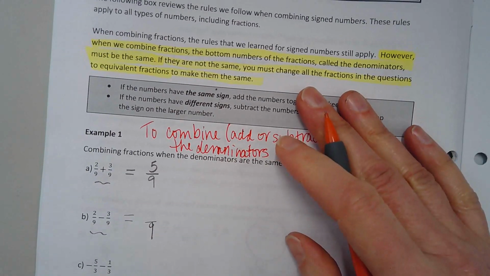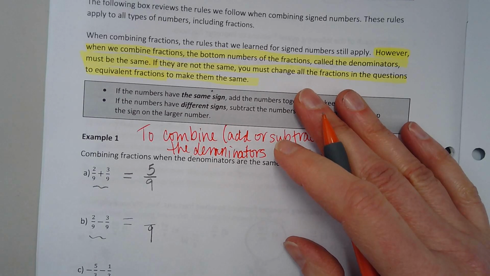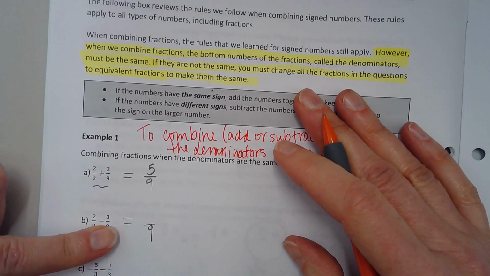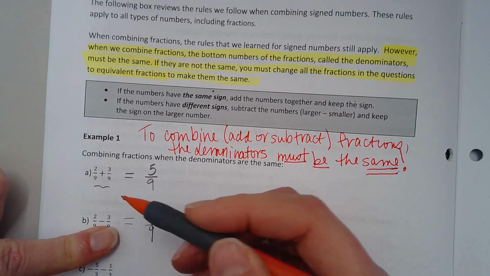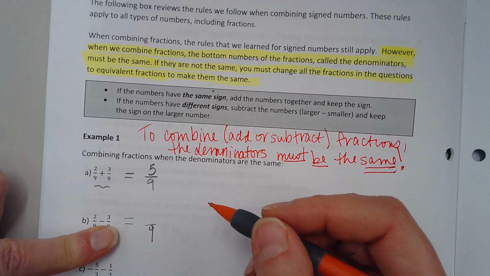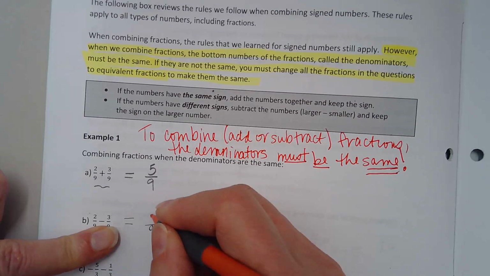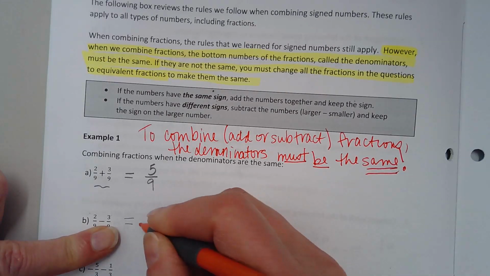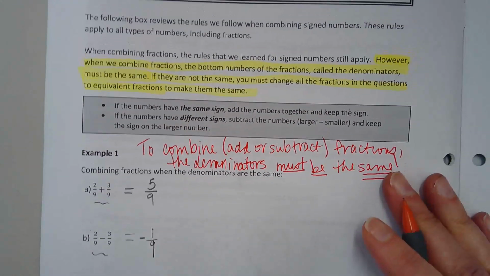But now you're just back doing the work that you did with combining, right? So if you ignore the denominators, I've got a positive 2. Think of this as a positive 2 and negative 3. The signs are different, so the difference between 3 and 2 is 1. Is it going to be a positive or a negative? Negative. Why? Because the negative is a larger number. Yeah, the 3 is bigger.